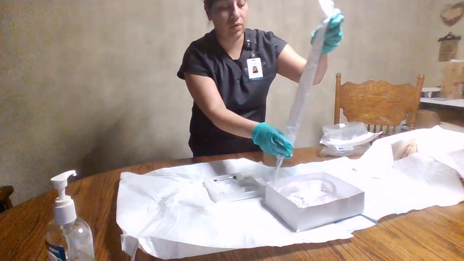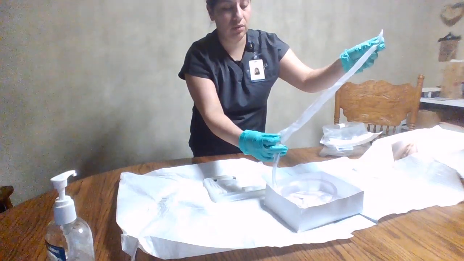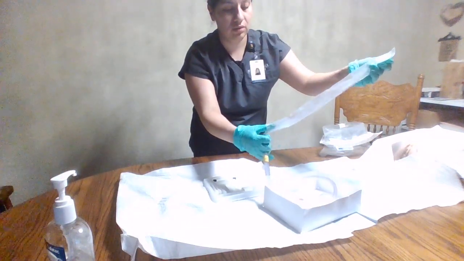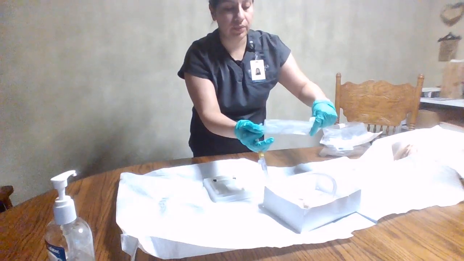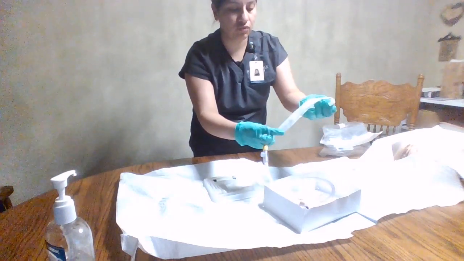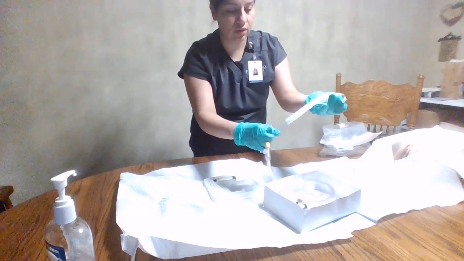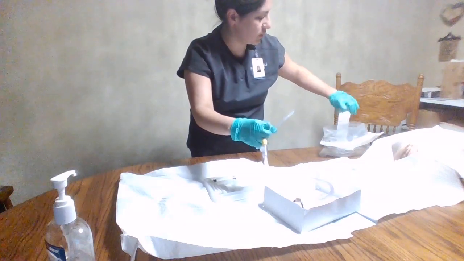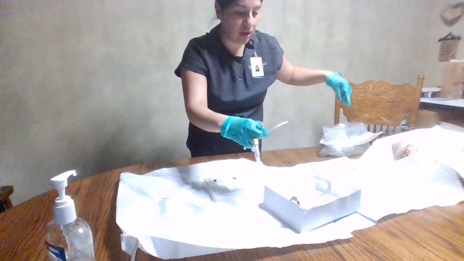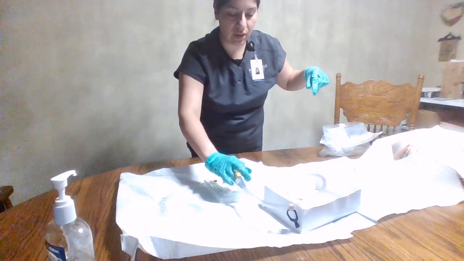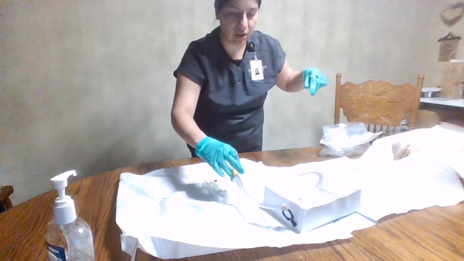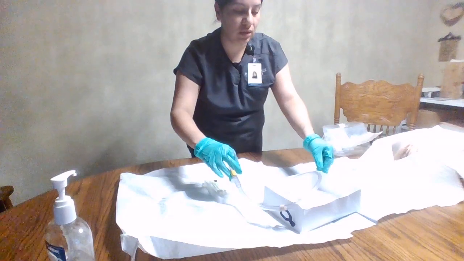And I will go ahead and grab the catheter, removing the cover. And then with the catheter, I will go ahead and dispose of the cover. And I will place the catheter in the lubricant that I have exposed.